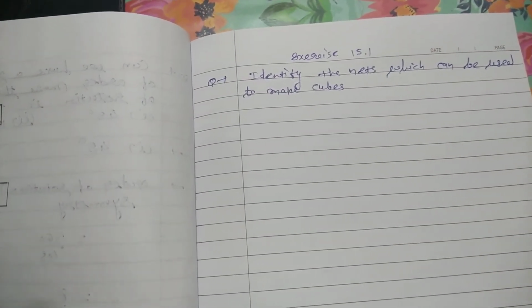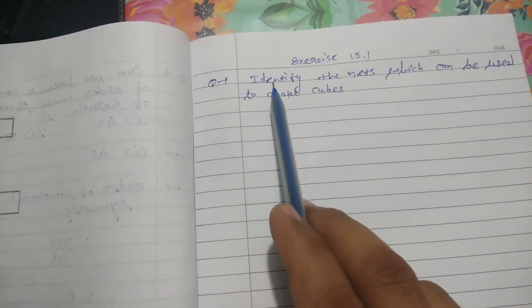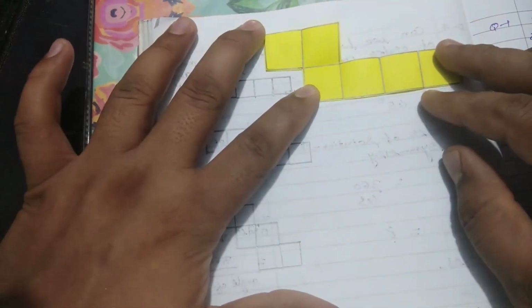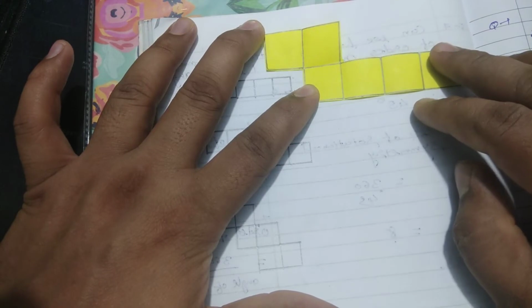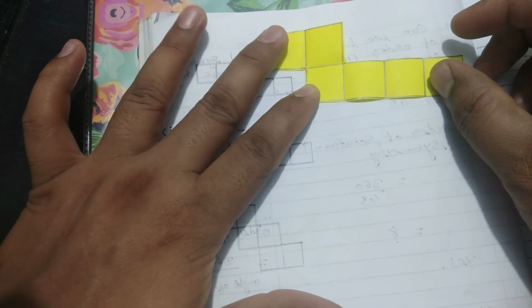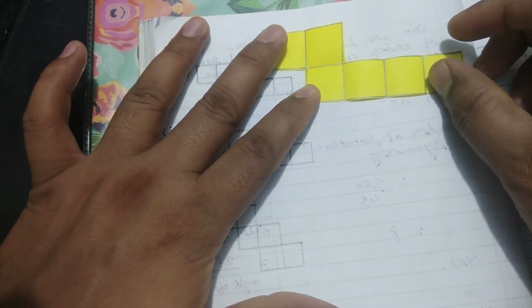Exercise 15.1. Question number 1. Identify the nets which can be used to make cubes. Here the nets are given. Number 1, this net is given, and we have to find whether this net is of a cube or not. For that, we will take a net and fold it. If we get a cube, then the answer is yes. If we cannot get a cube, then the answer is no.